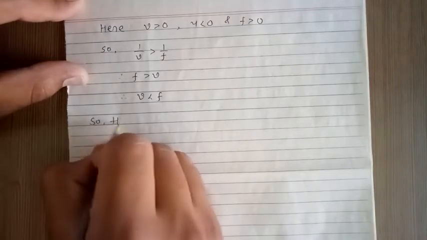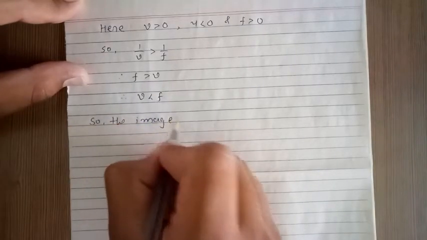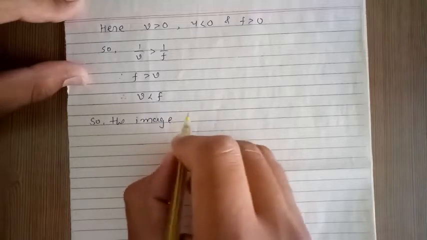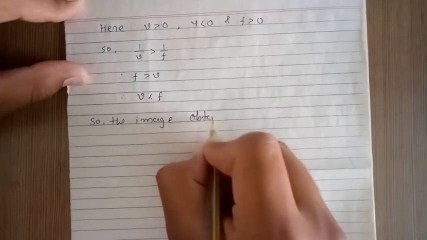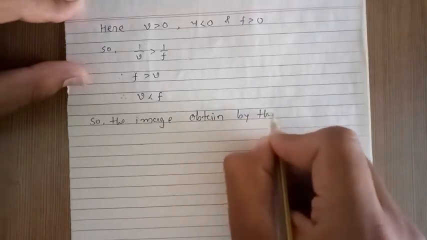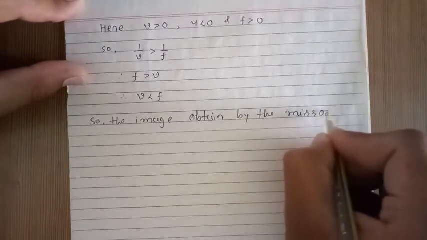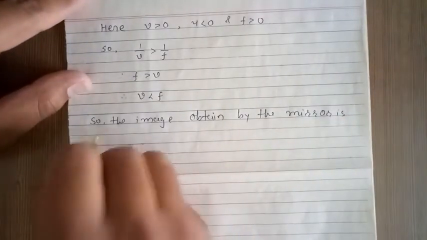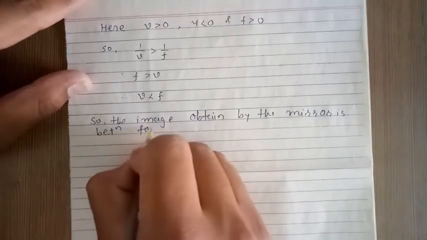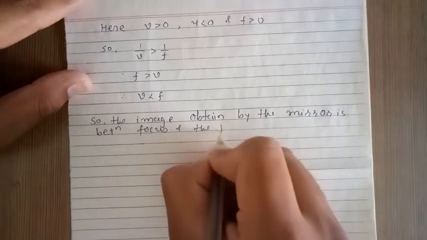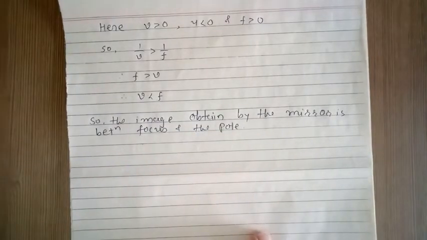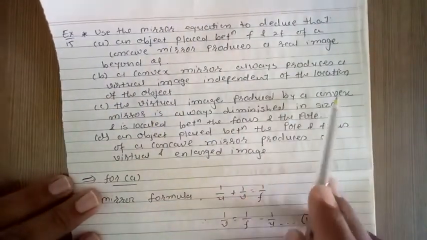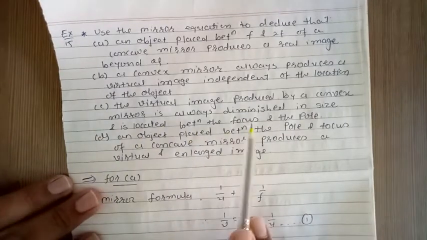So the image obtained by the mirror is between focus and the pole, right? So this is done, that the virtual image produced by a convex mirror is located between the focus and pole.